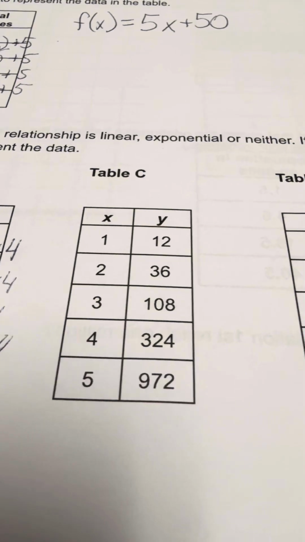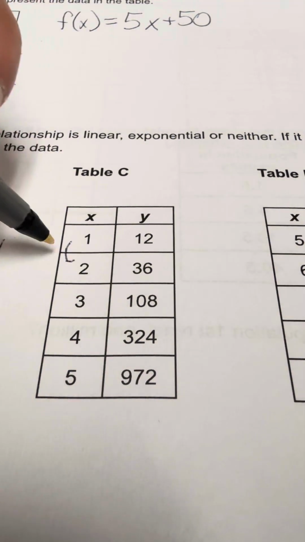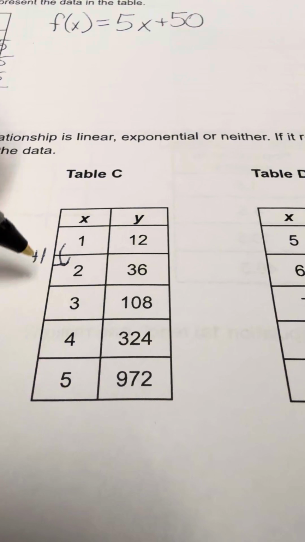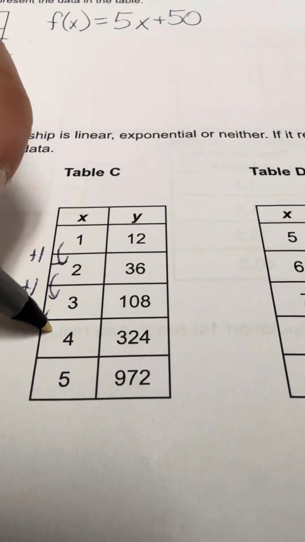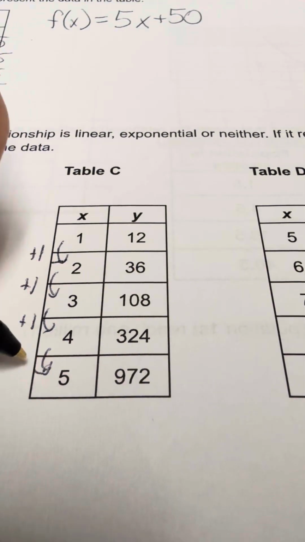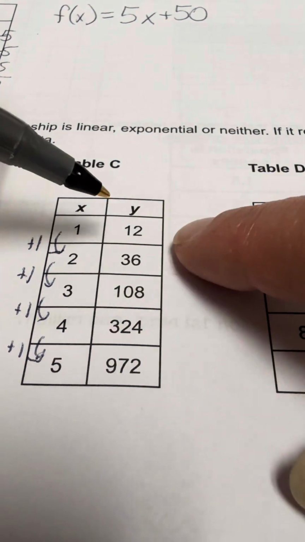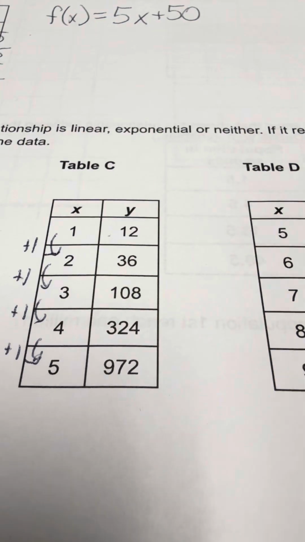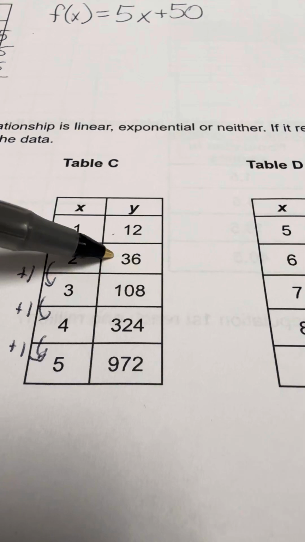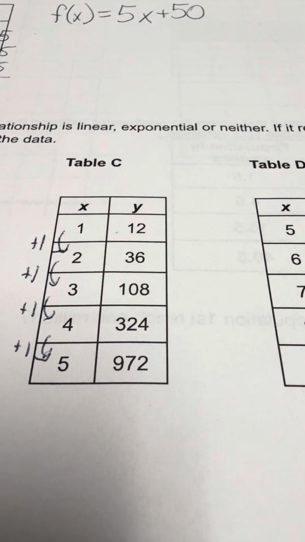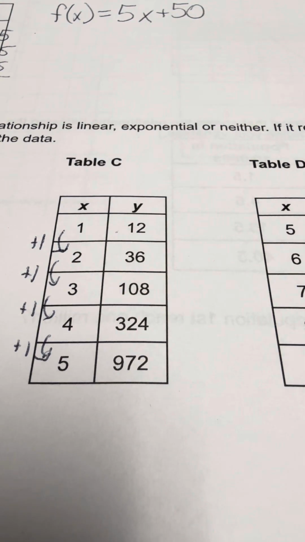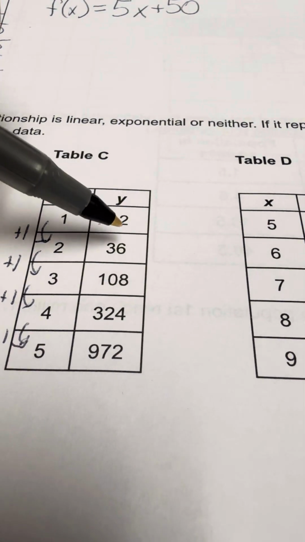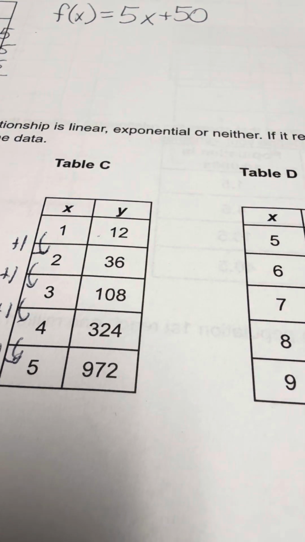So we're going to take a look at this next one. Again, as you can see, the x coordinates, whatever they may be, or whatever we're talking about in this particular problem, are still going up by 1 every single time here. So then we look at this. We go from 12 all the way up to 972, which is a pretty substantial change in value between them. You can see that it slowly is getting bigger and bigger. So we know that this can't be a linear graph because linear graphs would be changing by the same amount. And that's definitely not happening. So my next thought is immediately going to exponential.